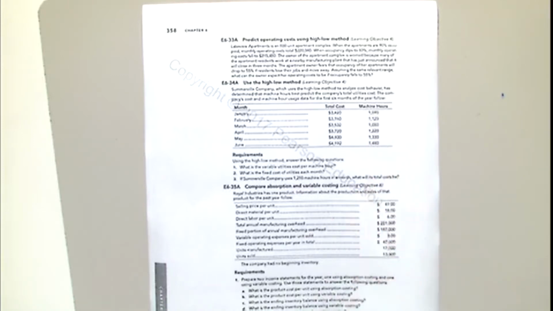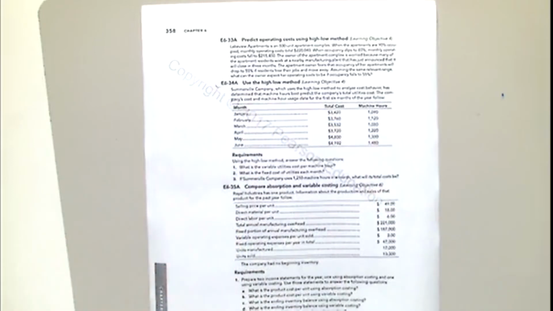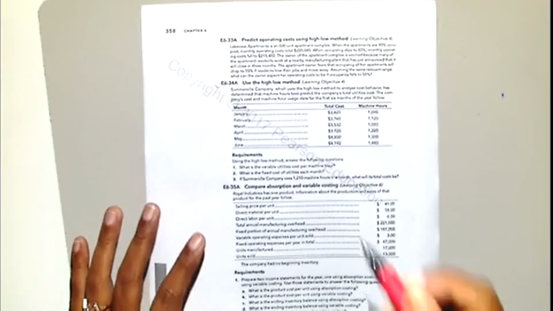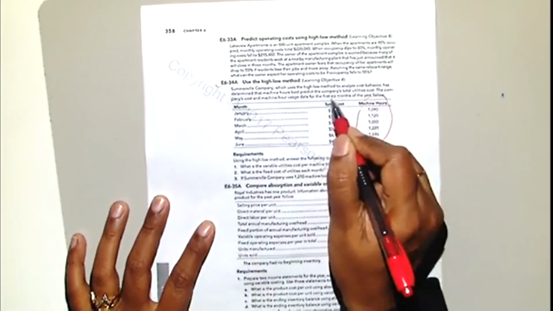That means which one is the cost driver? Which one incurs cost? Machine hour is the cost driver. If you read the problem, it says Somerville Company, which uses the high-low method to analyze cost behavior, has determined that machine hours can predict the company's utility cost. So machine hour is the cost driver, right? They have for the first 6 months different machine hours, and they have different costs.